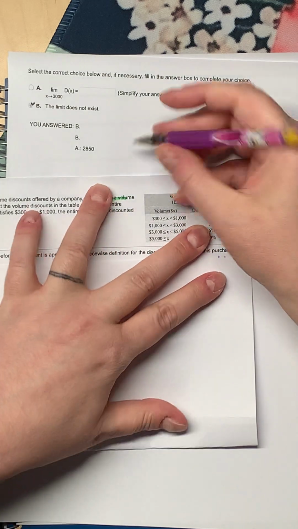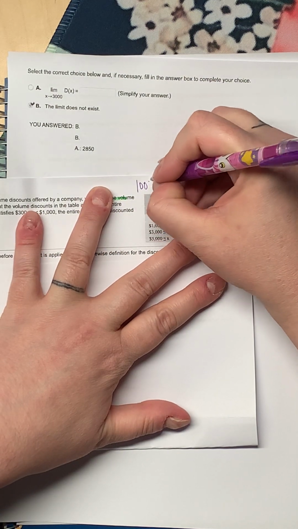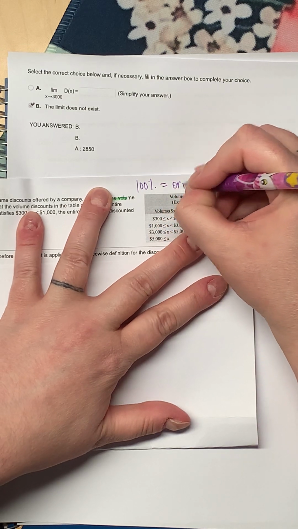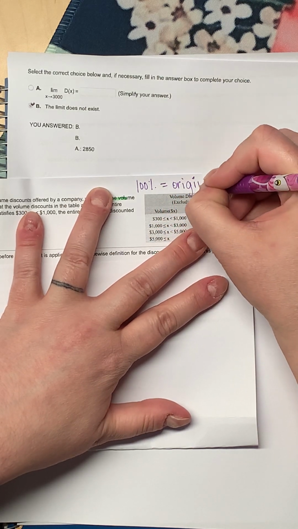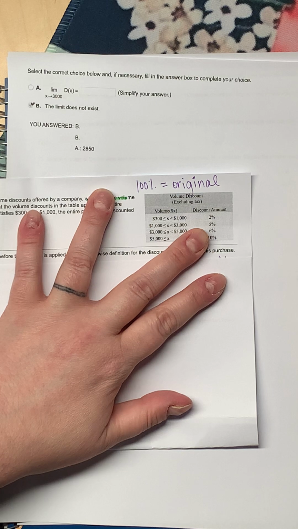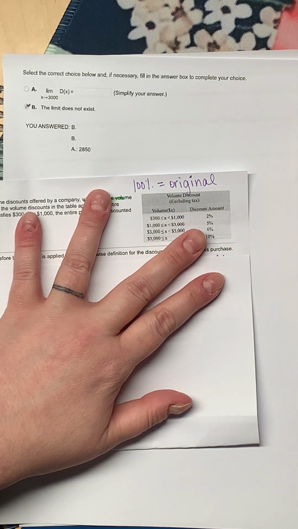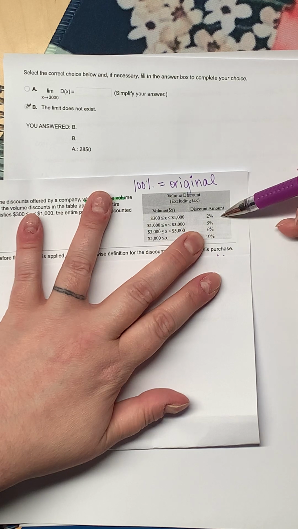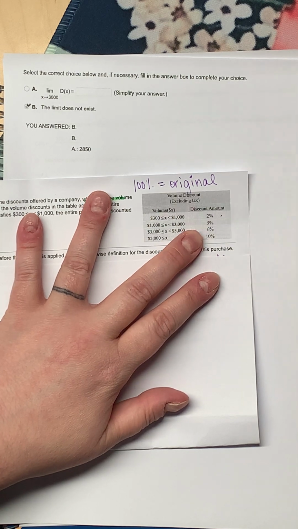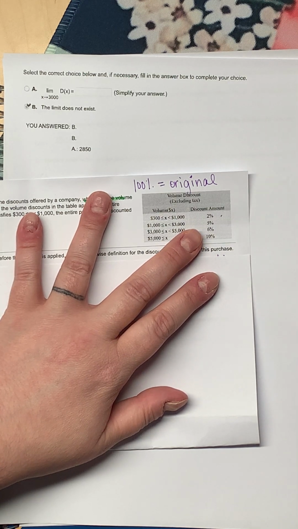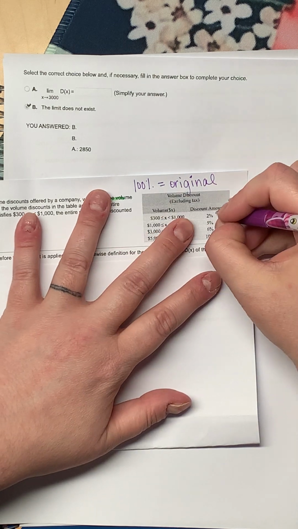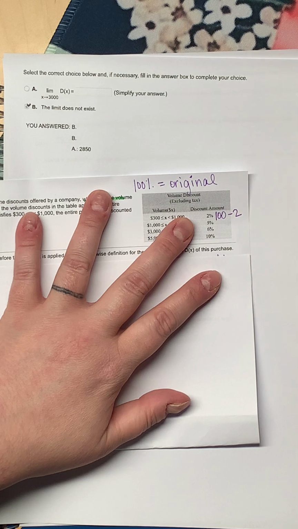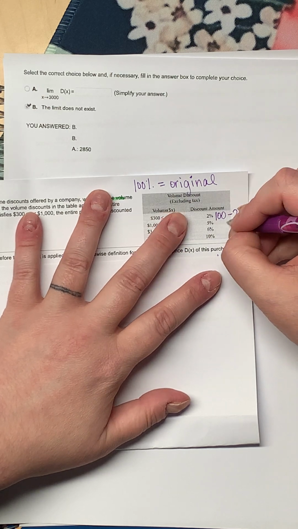Well, your total or original percent that you pay at the grocery store is 100% of the product. But if you get a discount of 2%, that means you're not paying 100% anymore. You're paying 100 minus 2.